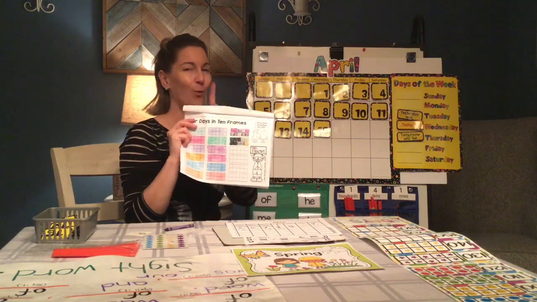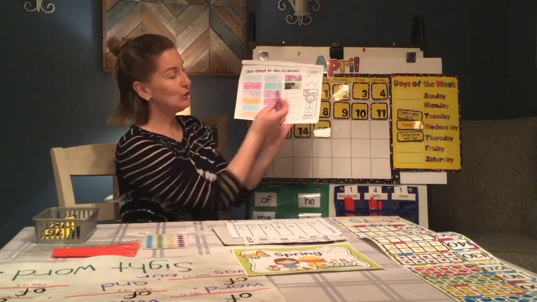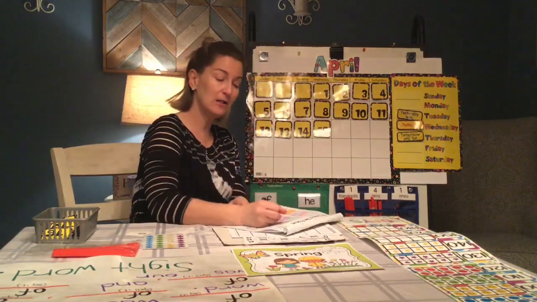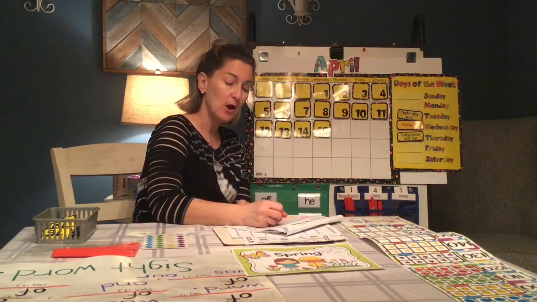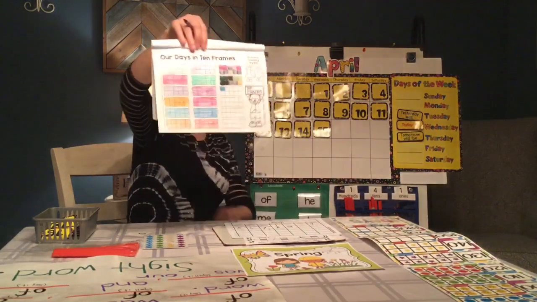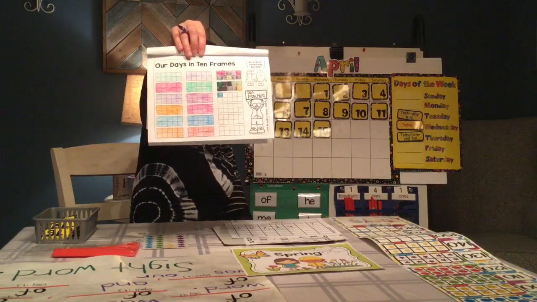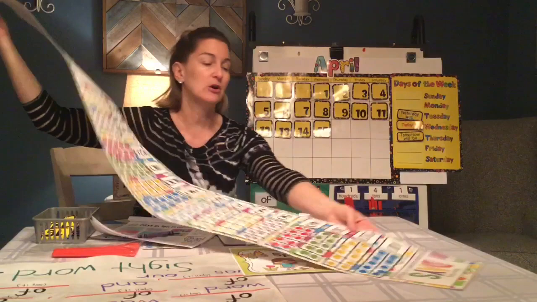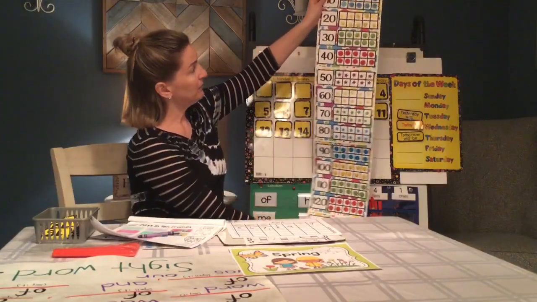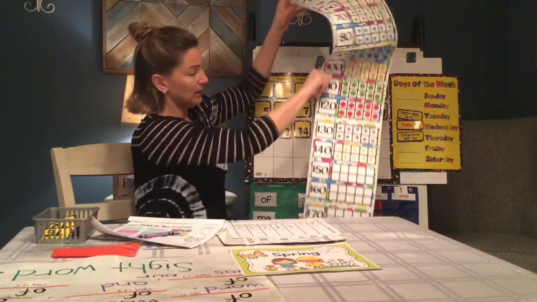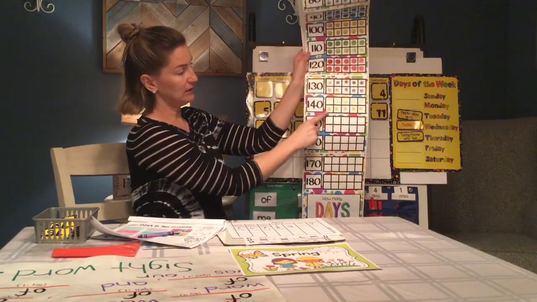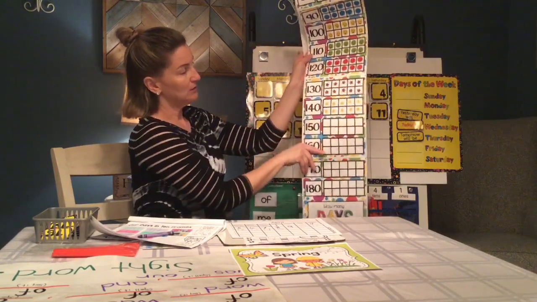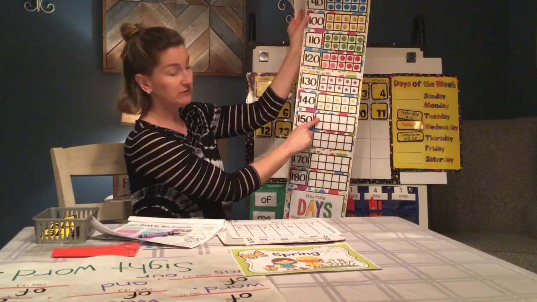We're coloring in one more. Pick a new 10 frame box and color in one square for 141 days of learning. Awesome. I also have our how many days have we been in school chart here, right? So we went from 10 all the way to the other day. We finished 140. So it's time for us to make 141.